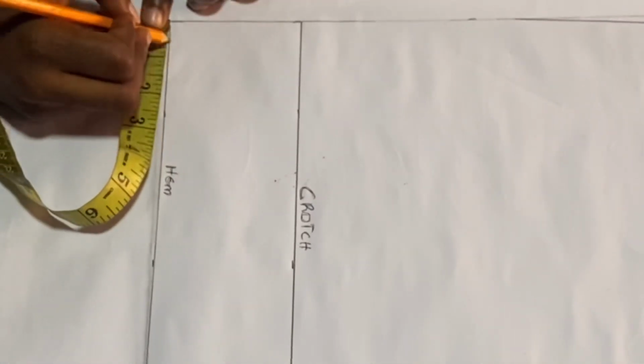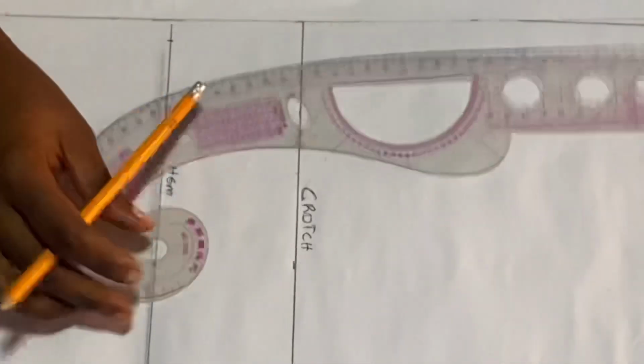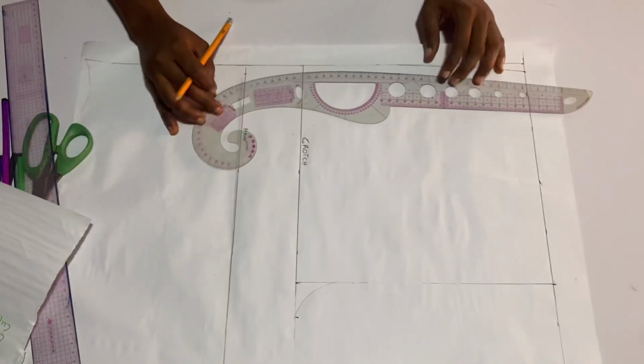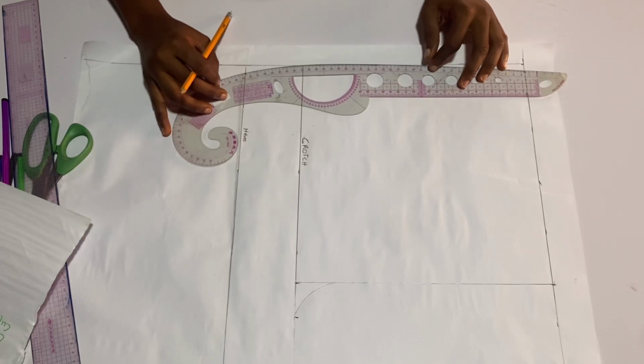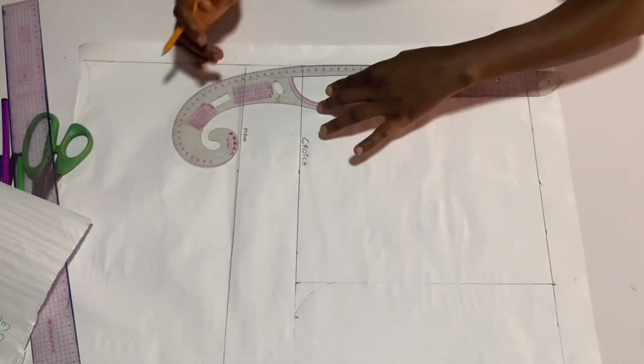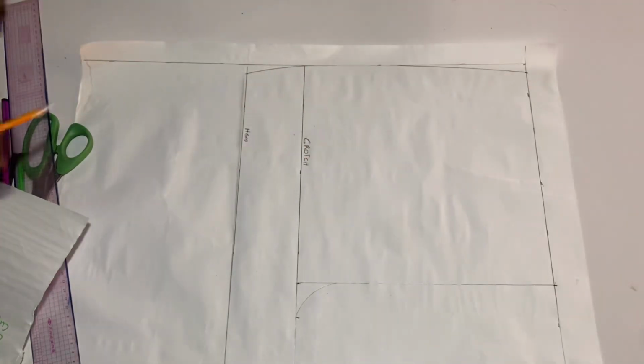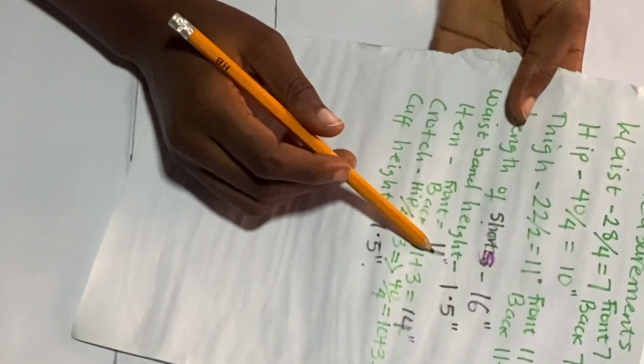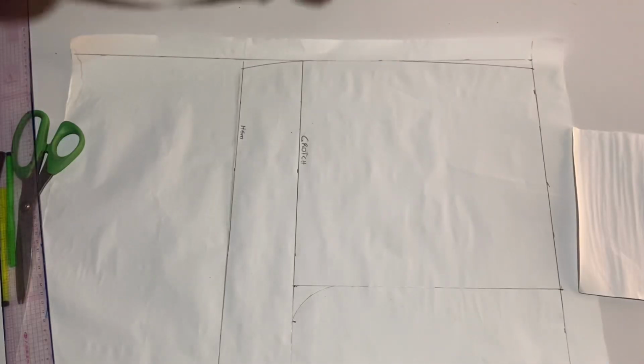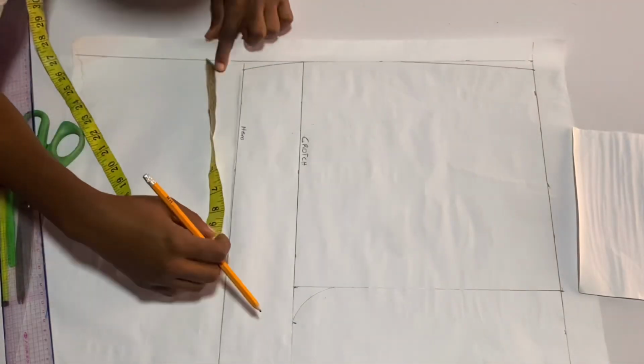So guys, the next thing I'm going to do is come to my hemline and also mark ½ inch. I'm going to take away ½ inch on my hemline, just like I did for the waist, because I don't want that part of my shirt to just be straight. I want a little shape, a little definition to it, and I'm going to connect that back into the borderline. So guys, the hemline for the front I have 11 inches.